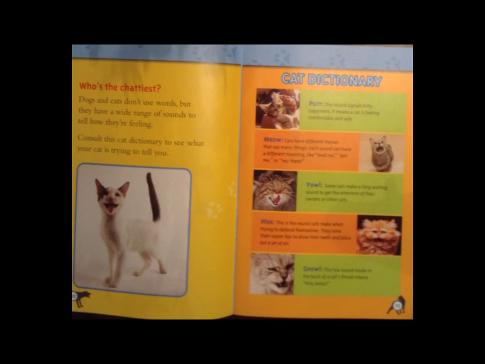Who's the chattiest? Dogs and cats don't use words, but they have a wide range of sounds to tell how they're feeling. Consult this cat dictionary to see what your cat is telling you. Purr. The sound signals kitty's happiness. It means a cat is feeling comfortable and safe. Meow. Cats have different meows that say many things. Each sound can have a different meaning, like feed me, pet me, or hey there.